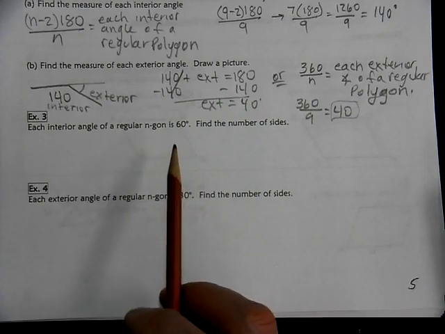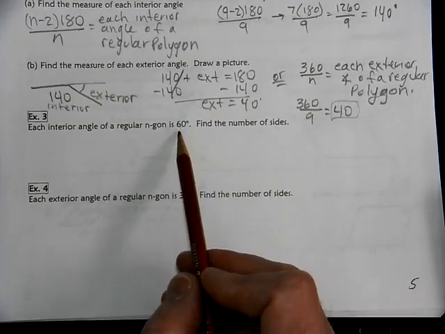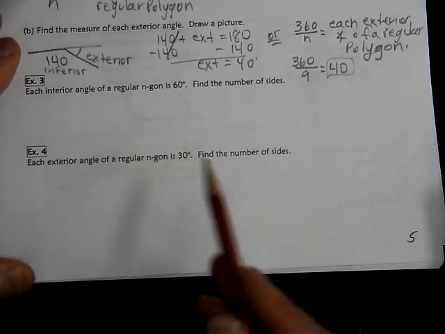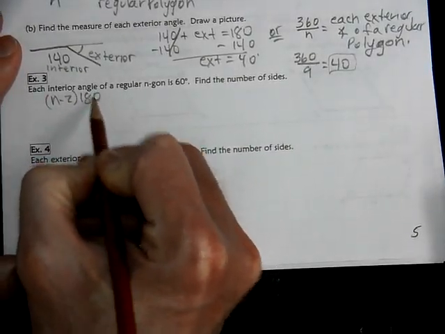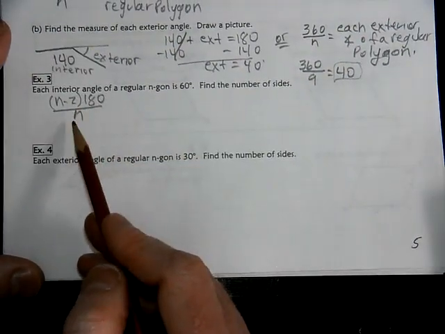So we have two ways to talk about this. We could talk about it using the interior angle. Here's our formula for the interior angle. Since they give us 60, that would make sense. N minus 2 times 180 divided by n, that is each interior angle.